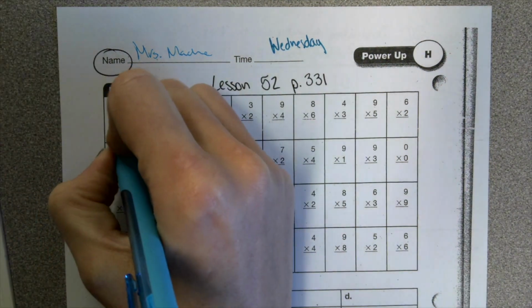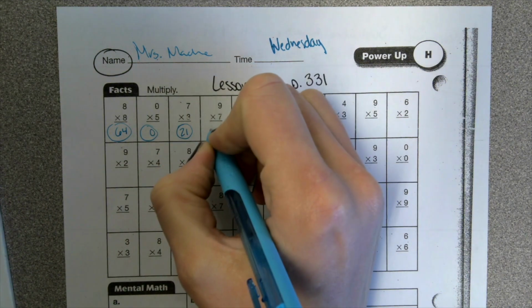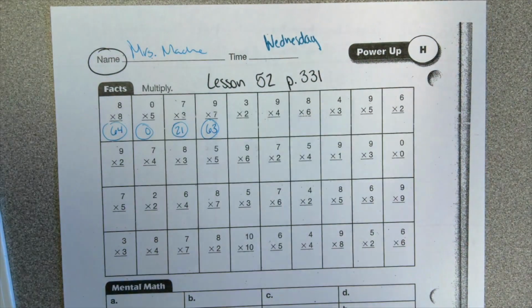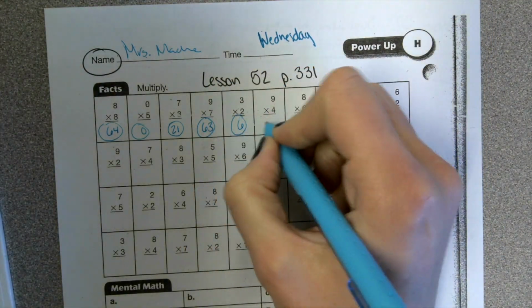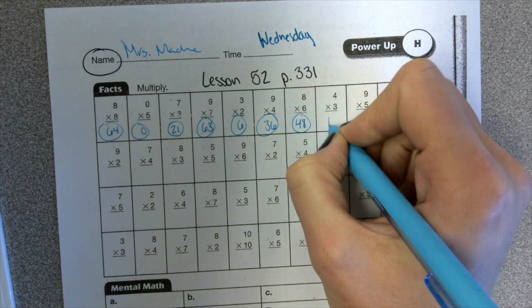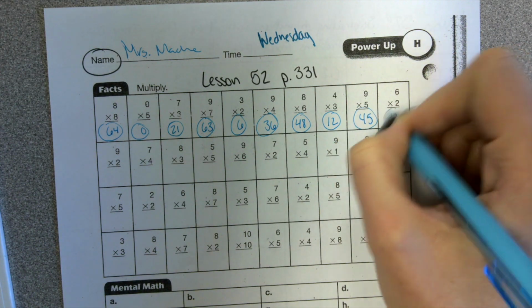8 times 8 is 64. 0 times 5 is 0. 7 times 3 is 21. 7 times 8 is 63. 9 times 7 is 63. 3 times 2 is 6. 9 times 4 is 36. 8 times 6 is 48. 4 times 3 is 12. 9 times 5 is 45. 6 times 2 is 12.